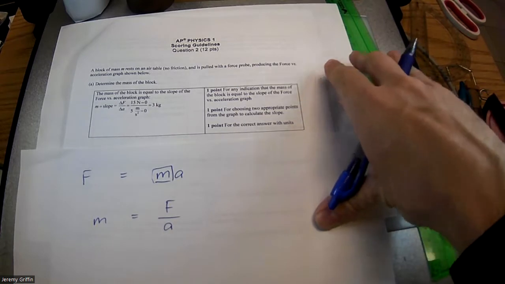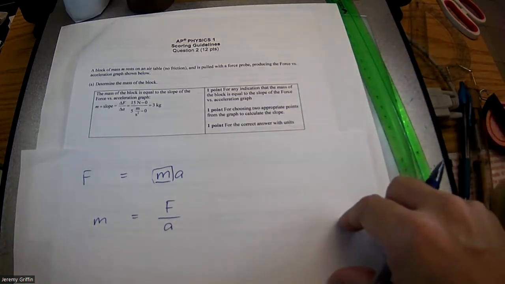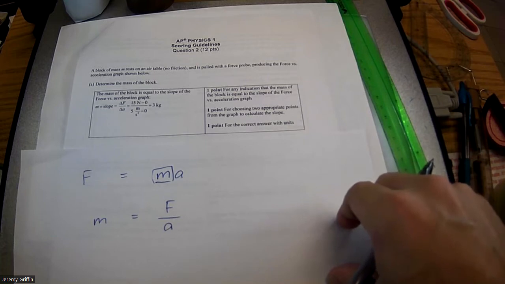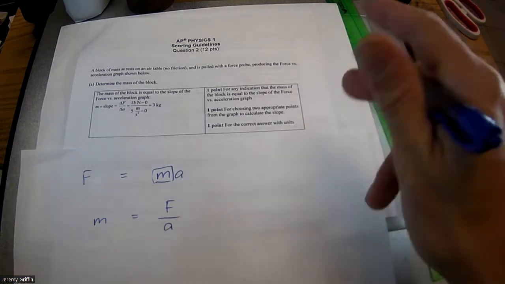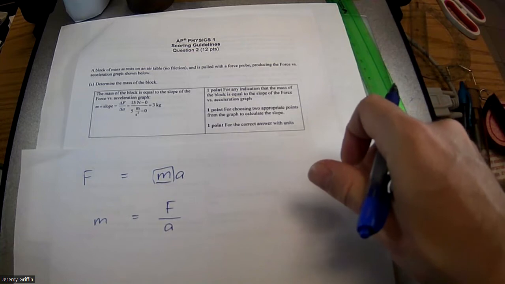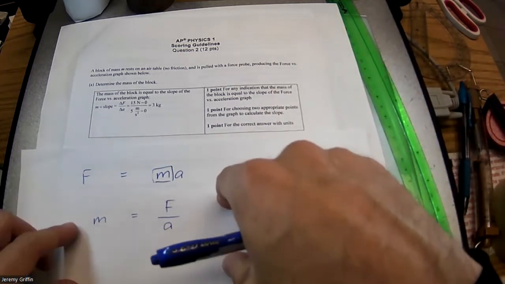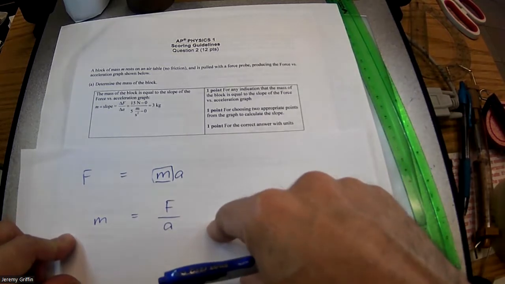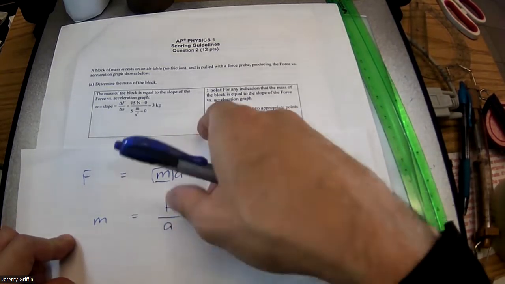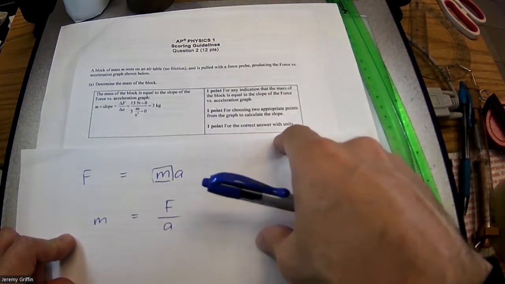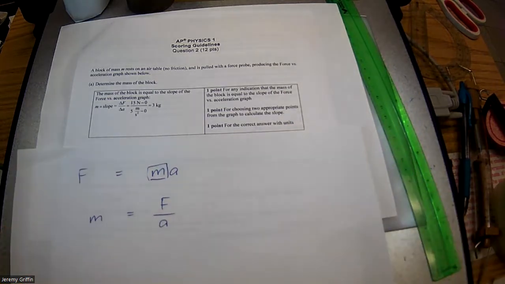Did we have to do it for slope, or could we have used the equation? I think it comes down to how generous the grader is. If I'm grading it, I would give you all credit. If you came up with 3 kilograms, maybe you picked an origin point as one of your points. So I would give you all 3 points if you got 3 kilograms.